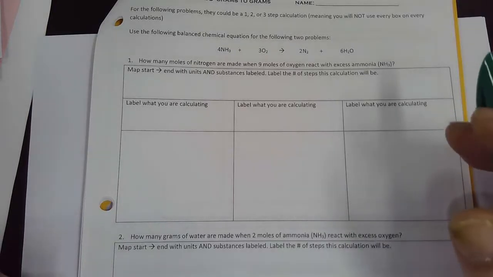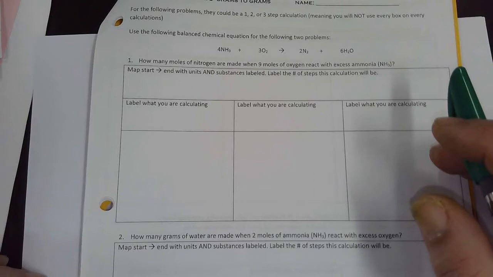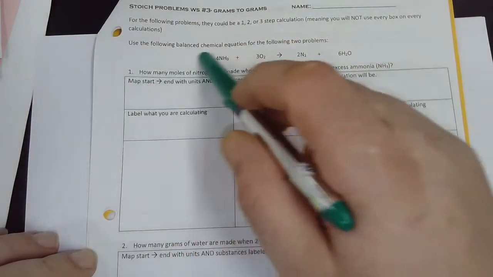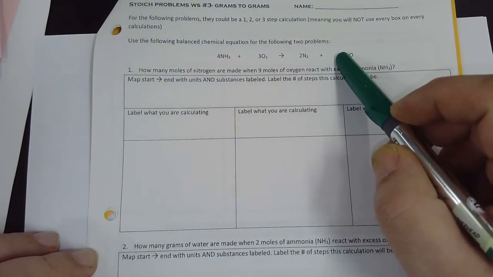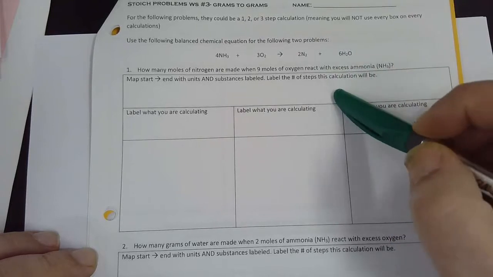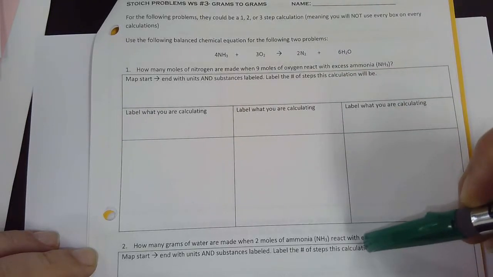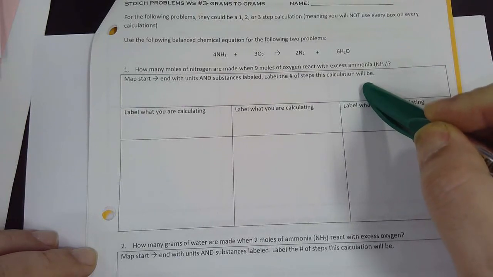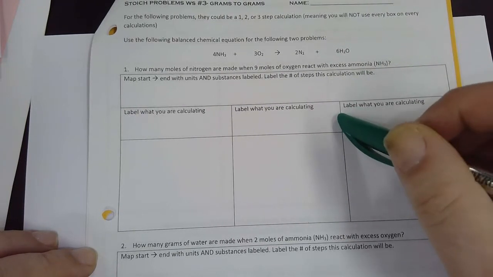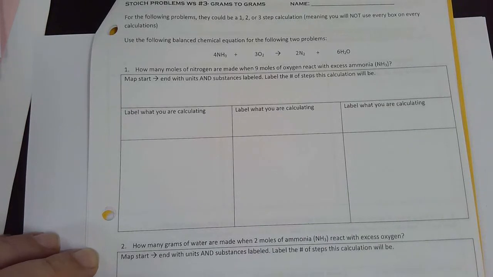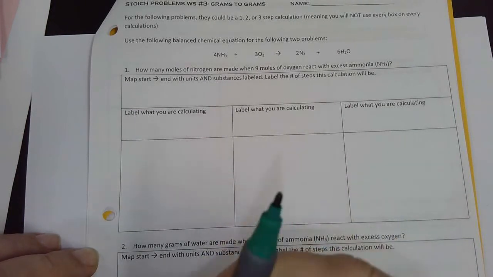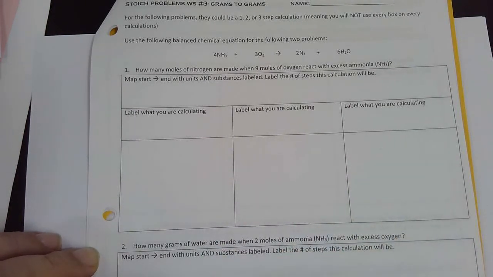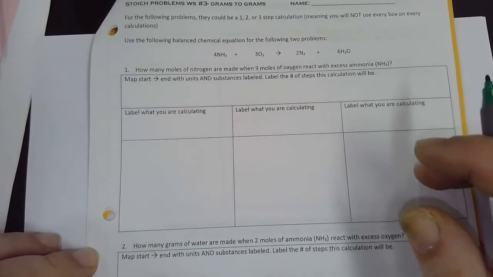All right, so page 15, number 1. It says at the top that we're going to use the following balanced chemical equation for the following two problems. We're going to do numbers 1 and 2. Everybody understand that? These were already assigned to you, but I've noticed when people come for help that they were blank. People are not going through the work here, so I figured I'd show you these. The key is up on the canvas, so you can check your answers if you did do this.